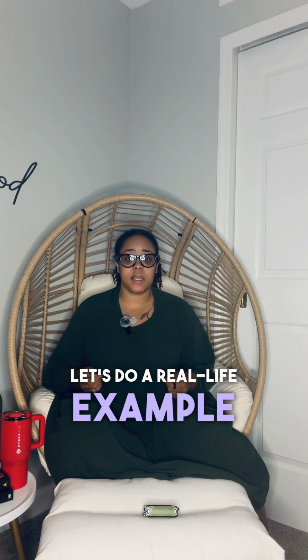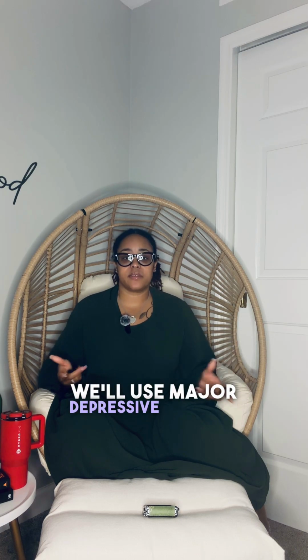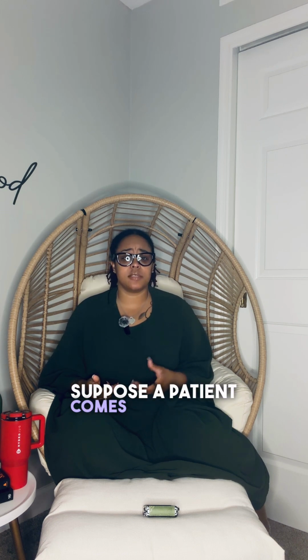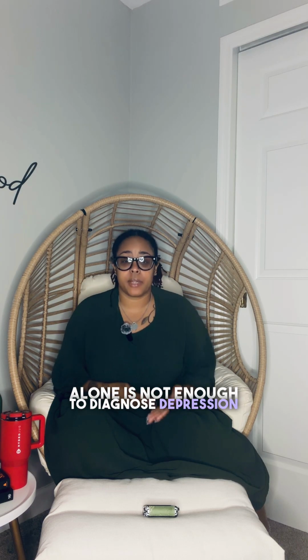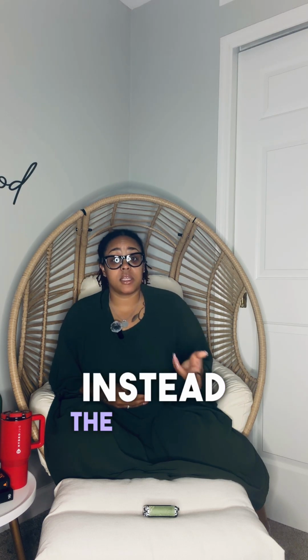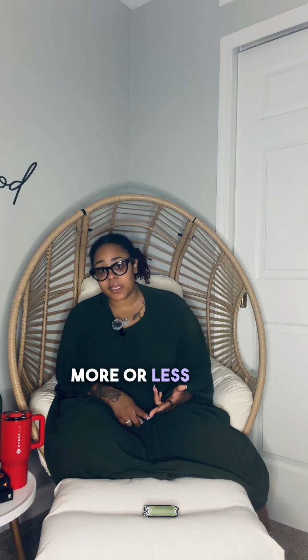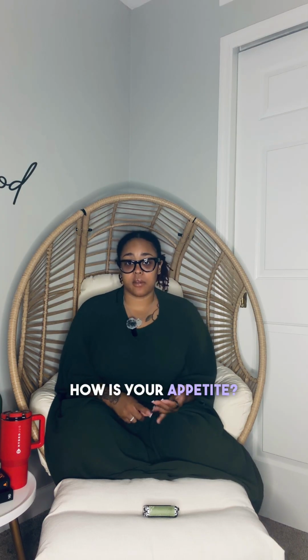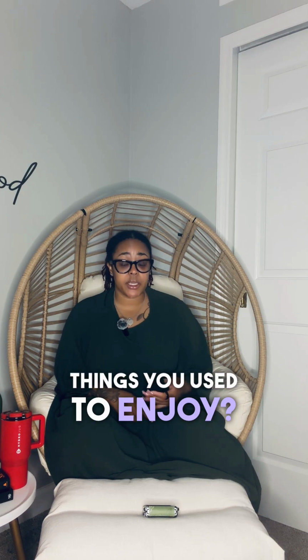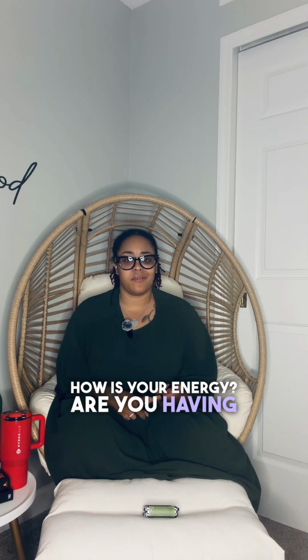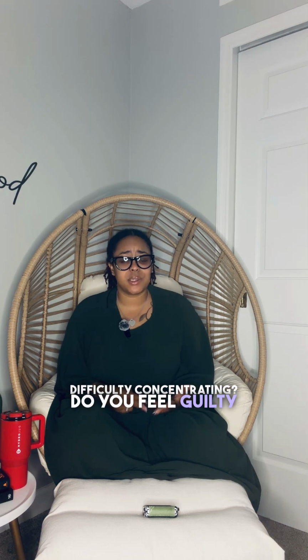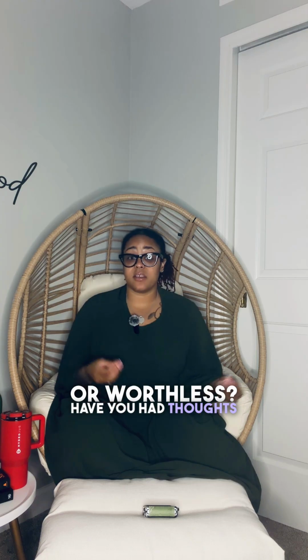Let's do a real life example. We'll use major depressive disorder. Suppose a patient comes into a clinic and says, "I've been feeling really down lately." That statement alone is not enough to diagnose depression. Instead, the clinician asks questions like, how long have you felt this way? Are you sleeping more or less than usual? How is your appetite? Are you enjoying things you used to enjoy? How is your energy? Are you having difficulty concentrating? Do you feel guilty or worthless? Have you had thoughts of death or suicide?